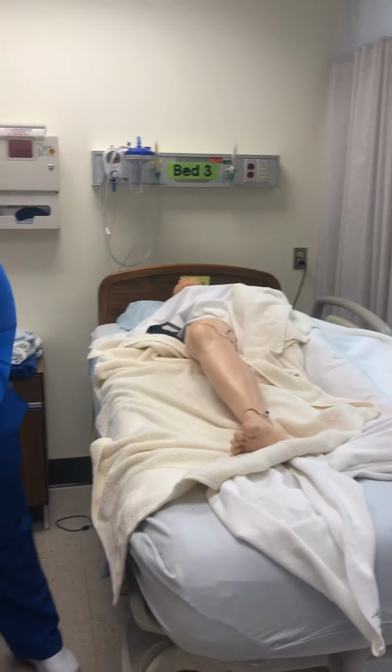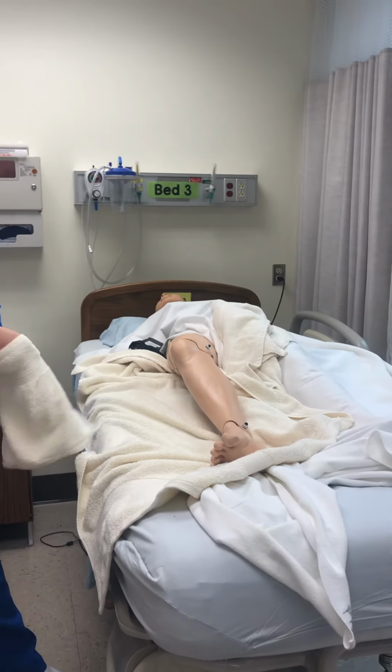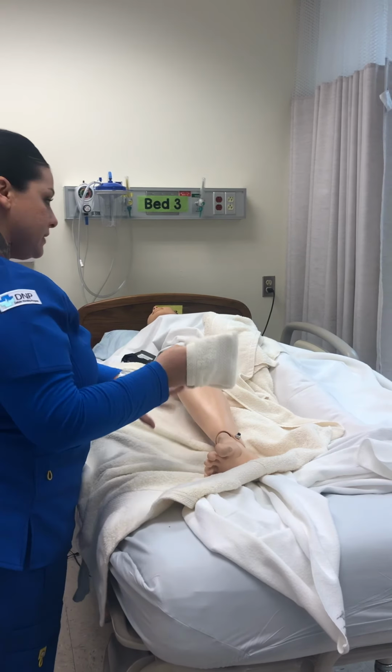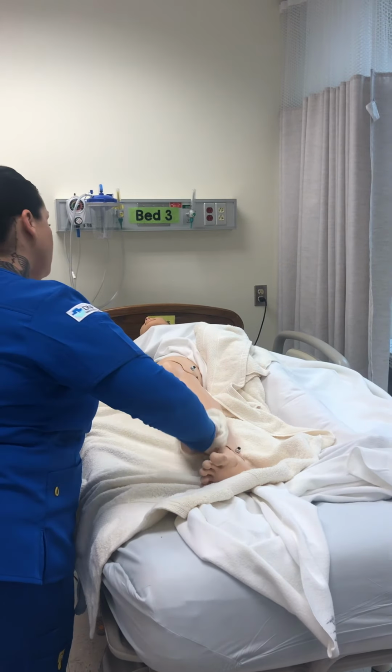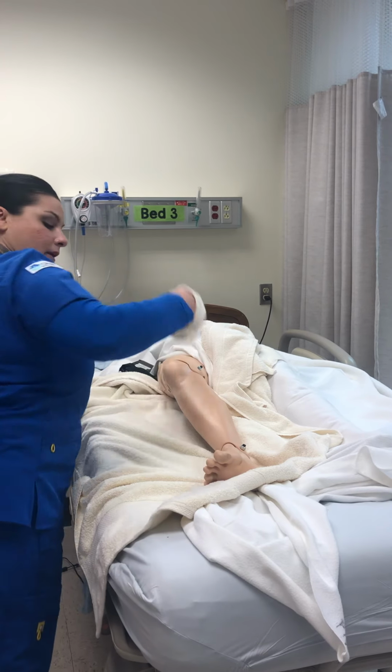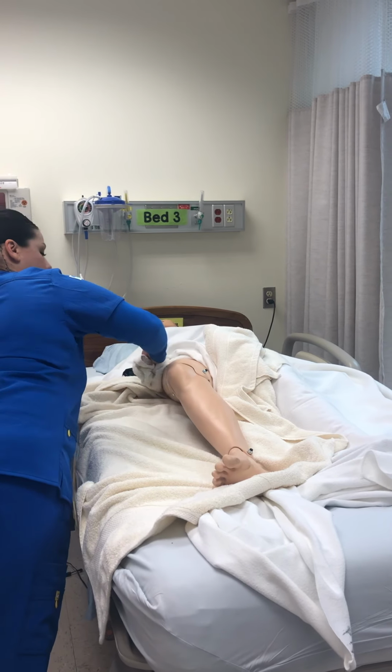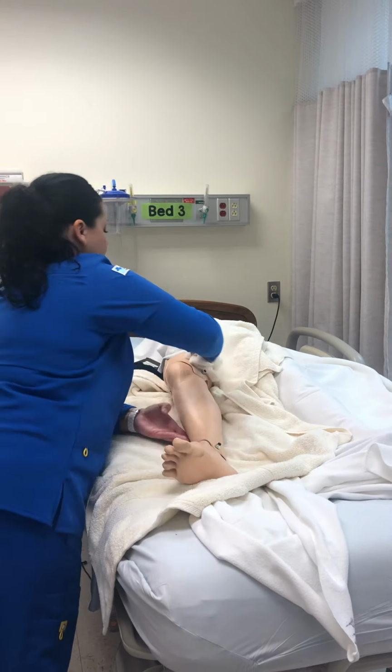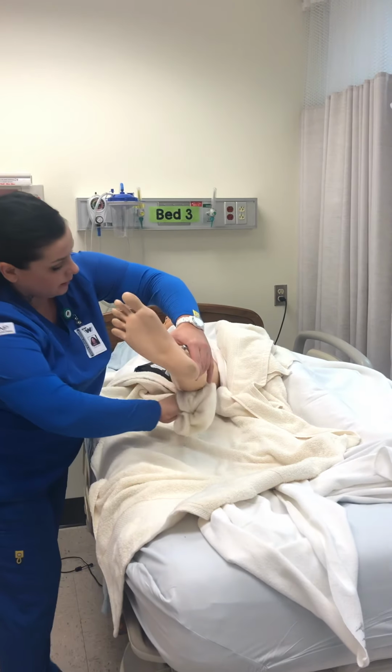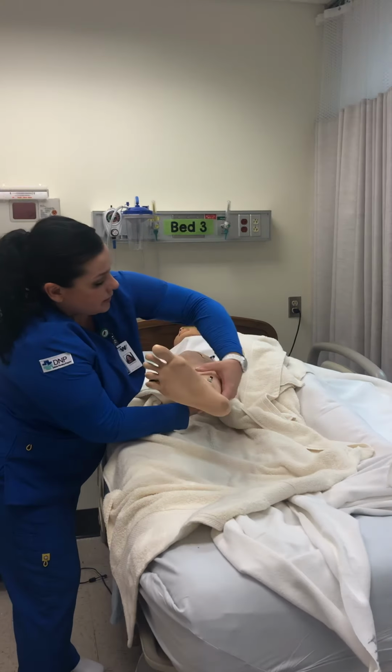Okay. Again, washing from distal to proximal, from the ankle all the way to the hip. Same reason, for improved circulation. Get that venous blood back to the heart. Make sure you get under the knee real good.